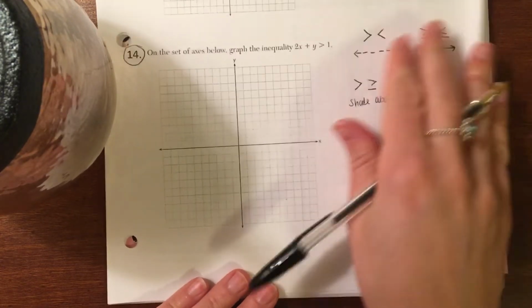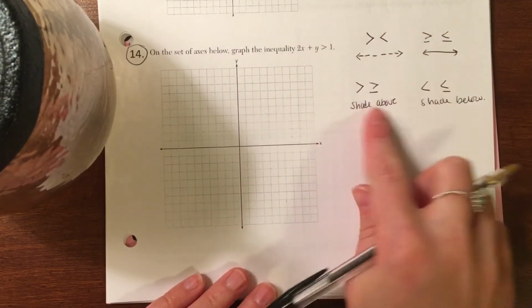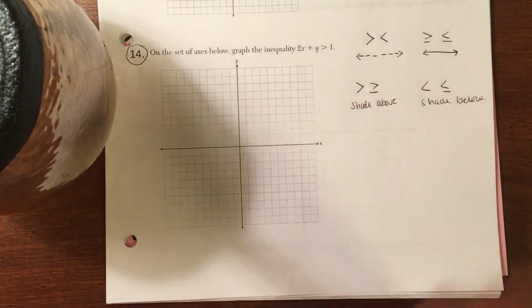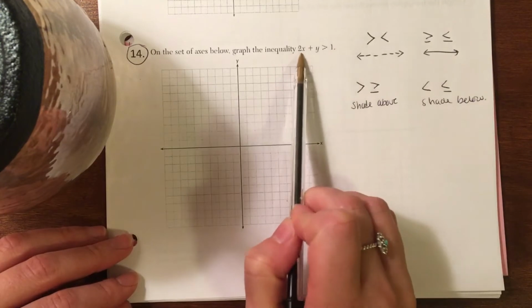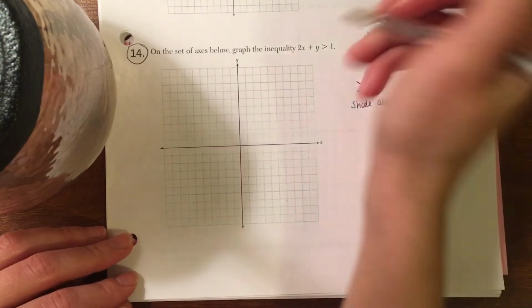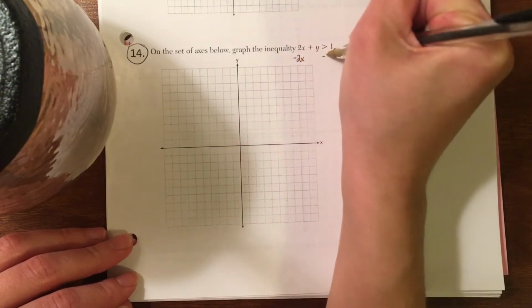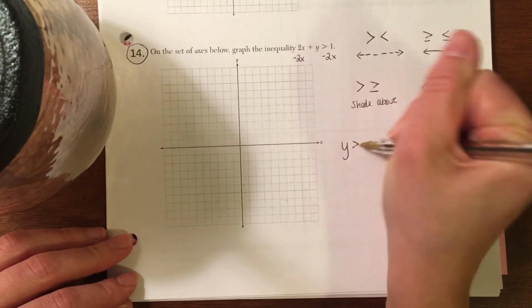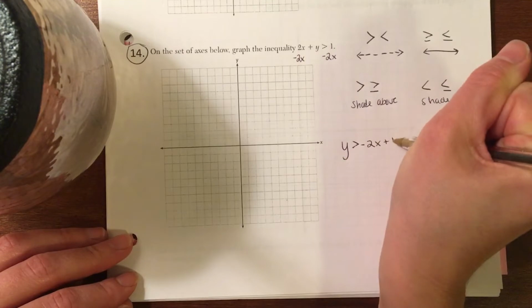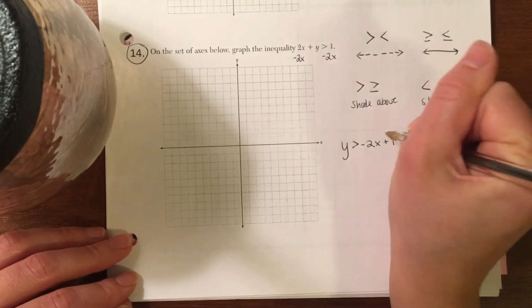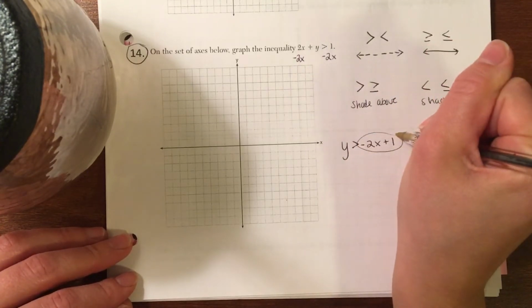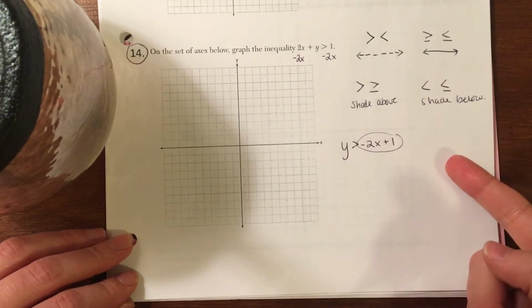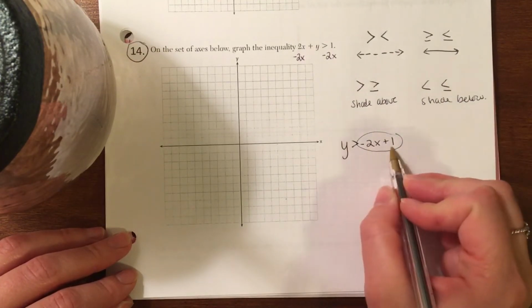Okay, and I'll show you how, if you're not sure where to shade, if it's not clear what's above or below the line, then I'll show you how to pick a test point. So before we graph this, we have to solve for y. So I'm going to subtract over 2x. And my equation is going to be y is greater than negative 2x plus 1. You can pop that into your y equals and graph it that way, or knowing what you know about linear equations, you can use slope and y-intercept.